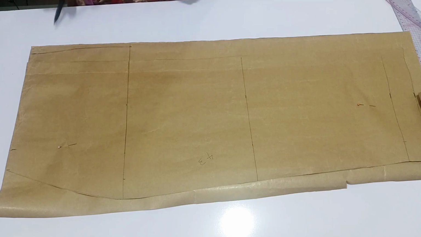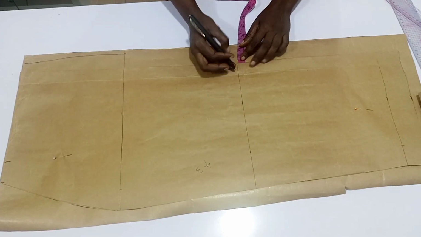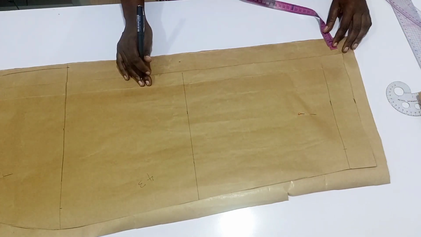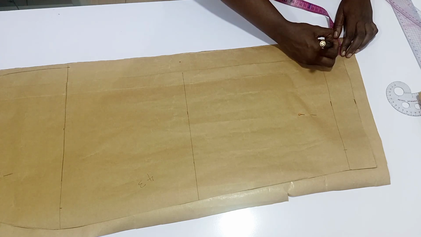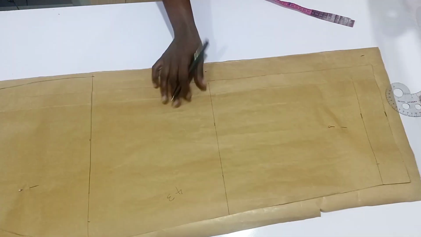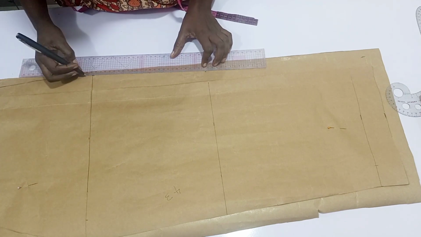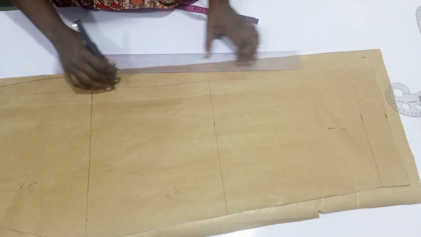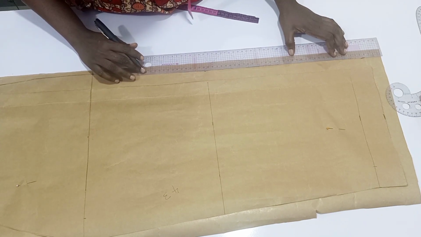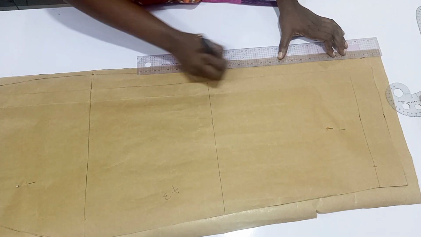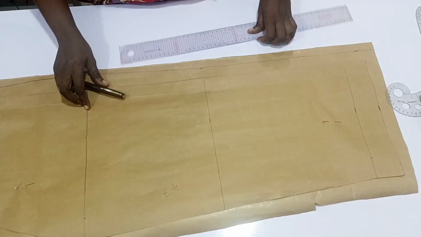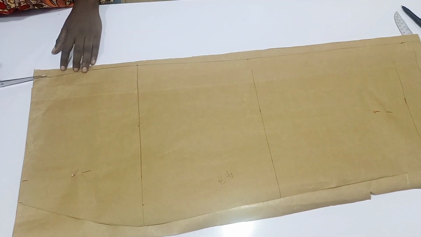So I connected the line together. Then on the knee line, I added 1 inch, then the hemline 1 inch. Those are the sewing allowance, that is for zip. So you connect the line all the way down. Then I'm cutting it off.